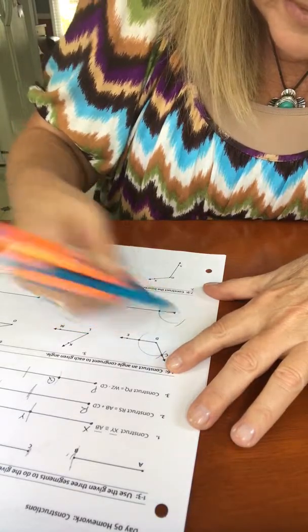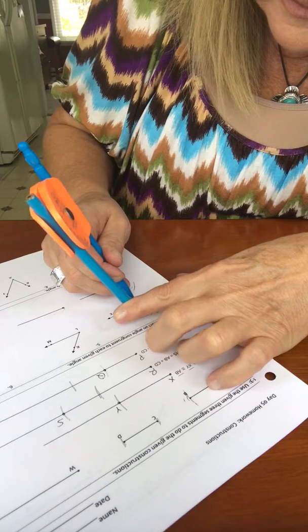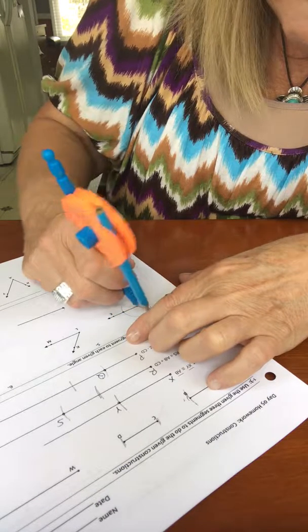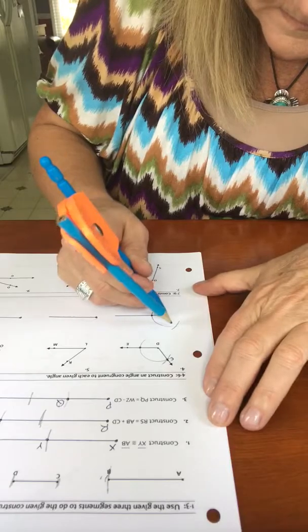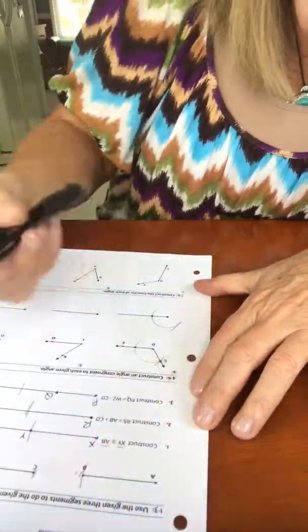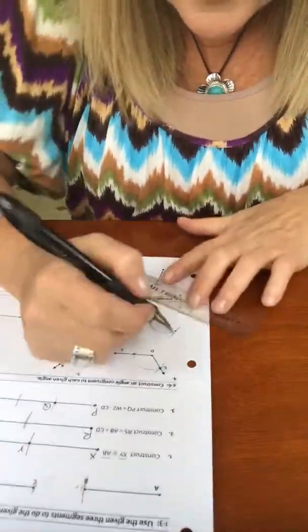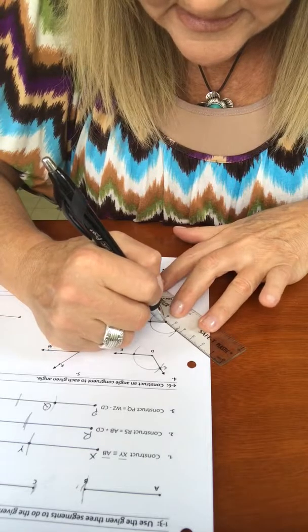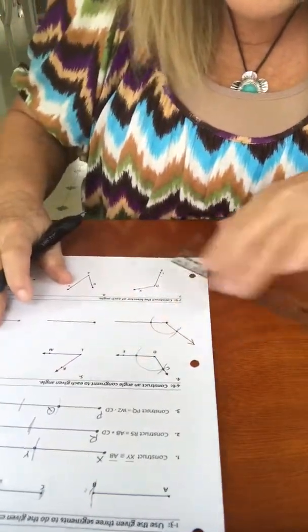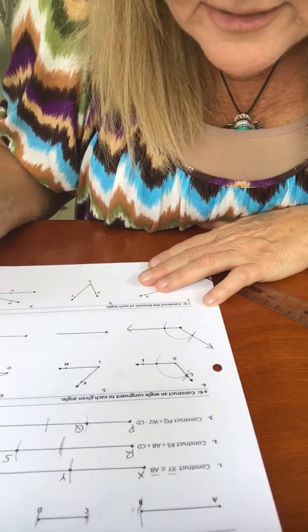Uh-oh, I didn't make my thing big enough. So I got to go back and make my arc again because it wasn't big enough. Okay. Because you want where the 2 arcs intersect each other. Right there. You pick up your ruler and you connect. Now that's congruent. And you do this 3 times.